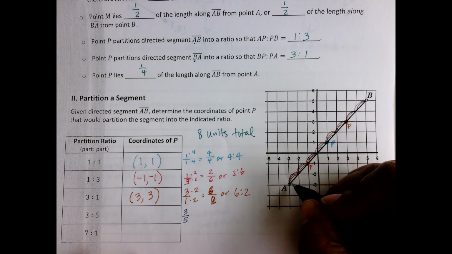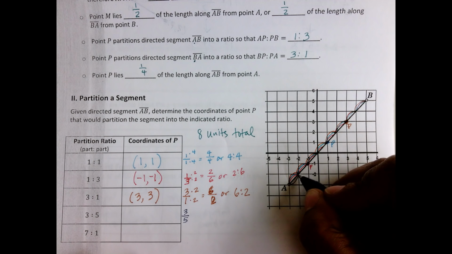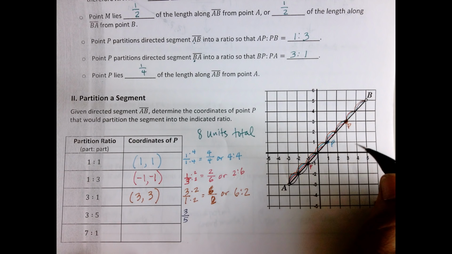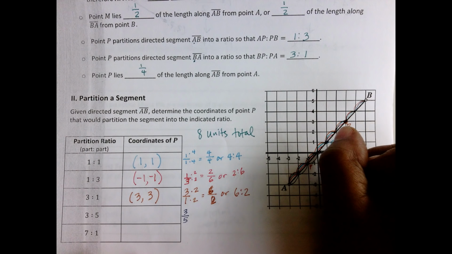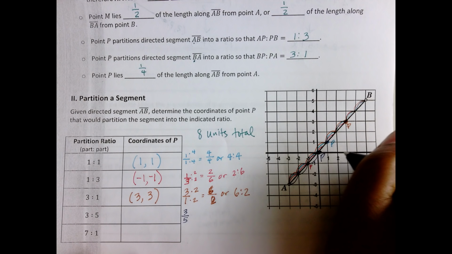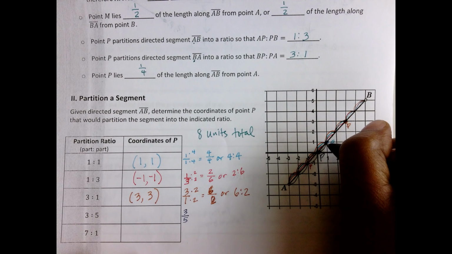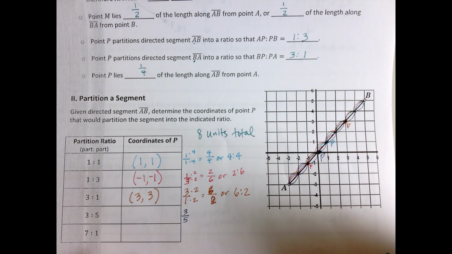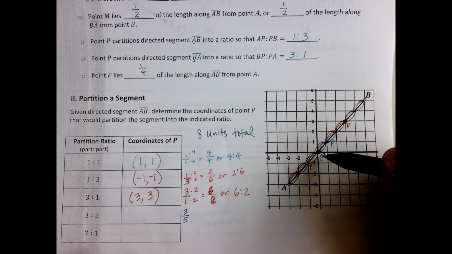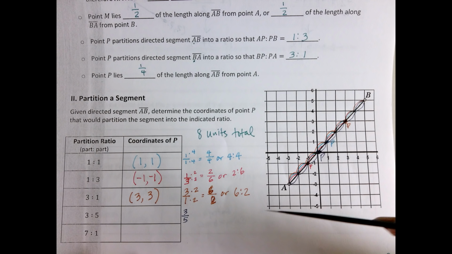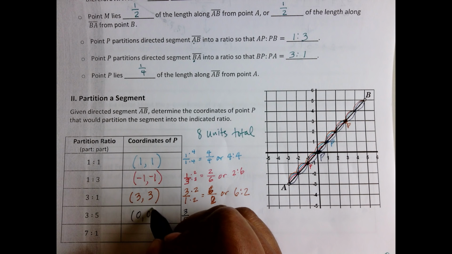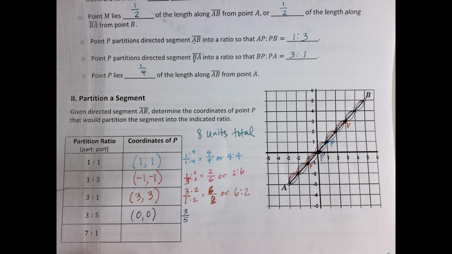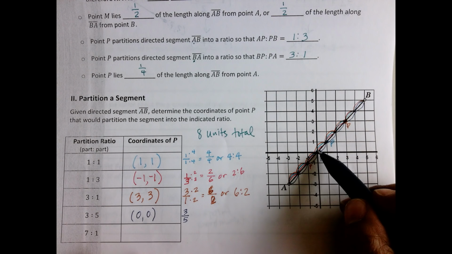I just need to count off 1, 2, 3, put down my partition point, and then 1, 2, 3, 4, 5. And so my partition point is at 0, 0. It's right at the origin.